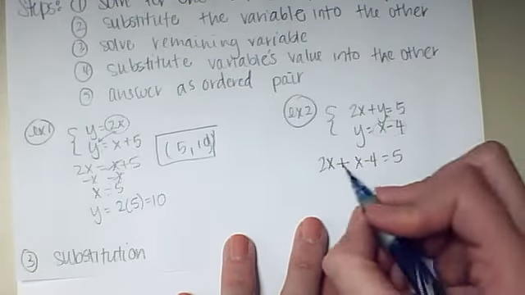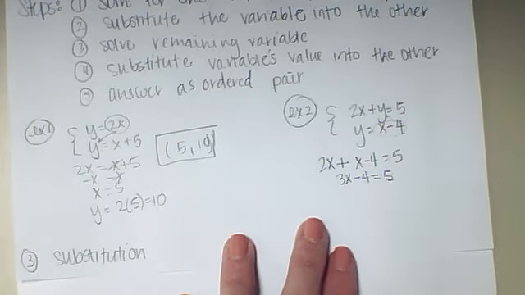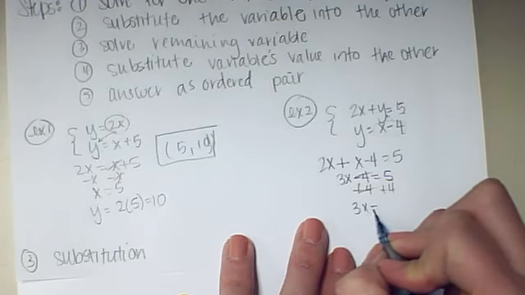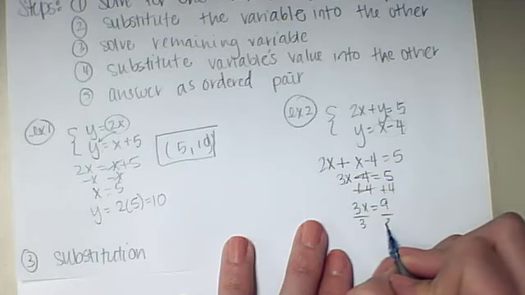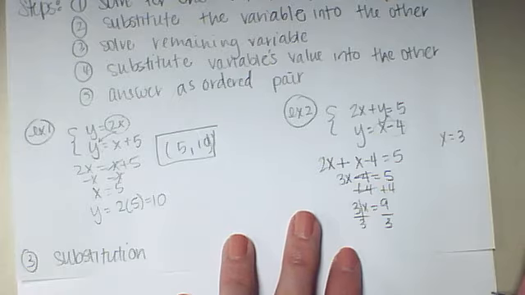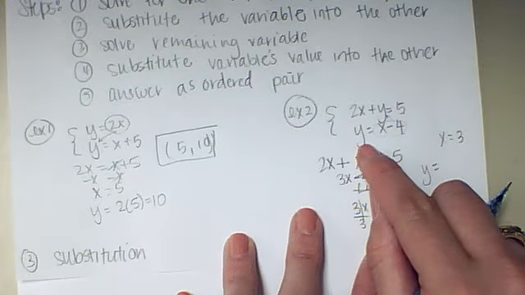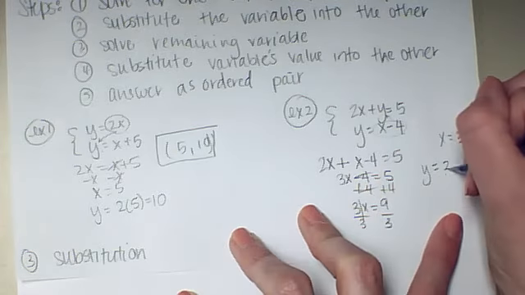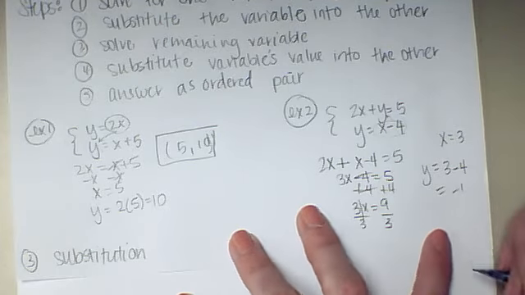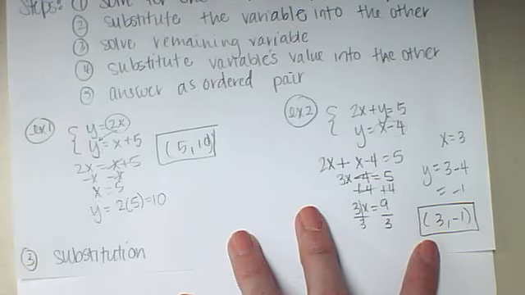I can combine my like terms. 2x plus x is 3x, minus 4 equals 5. Add 4 to both sides. 3x equals 9. Divide both sides by 3, and x is equal to 3. Now I have to figure out what y is. I have an equation that says y equals, so I can plug it in now. y equals x, which is 3, minus 4. 3 minus 4 is negative 1, and my solution is 3, negative 1. Remember, I always write it as an xy ordered pair.